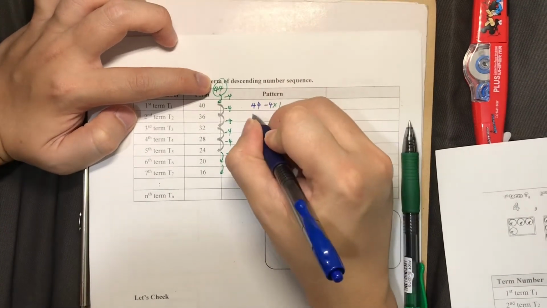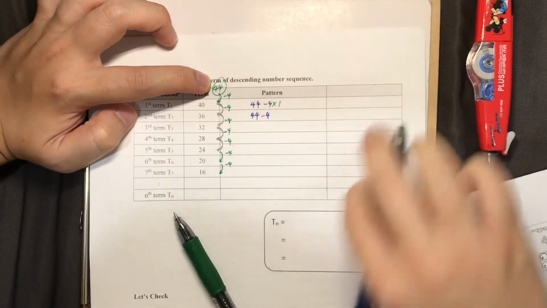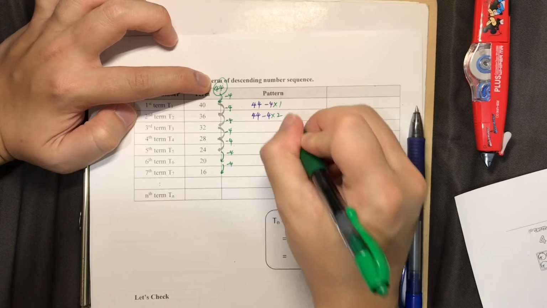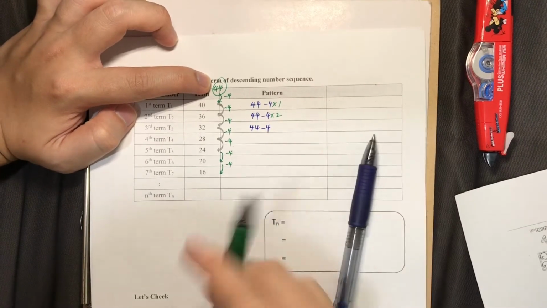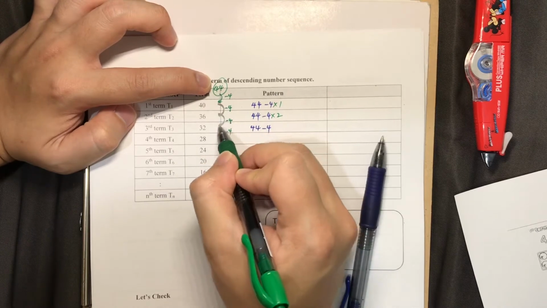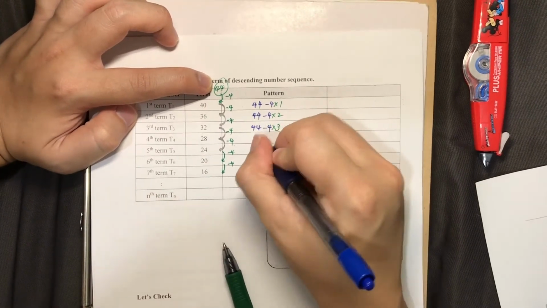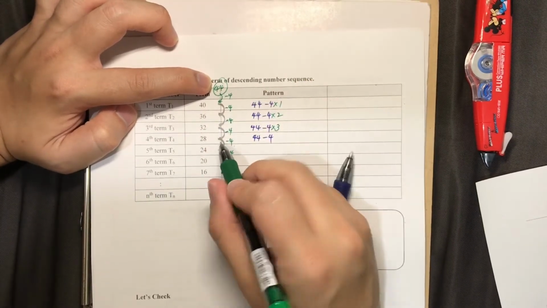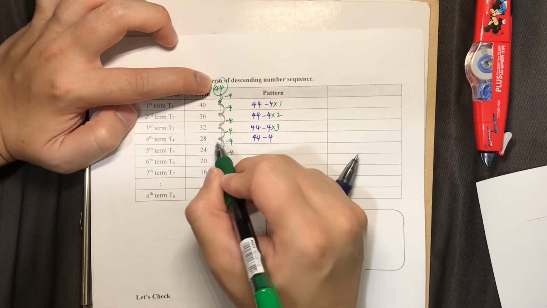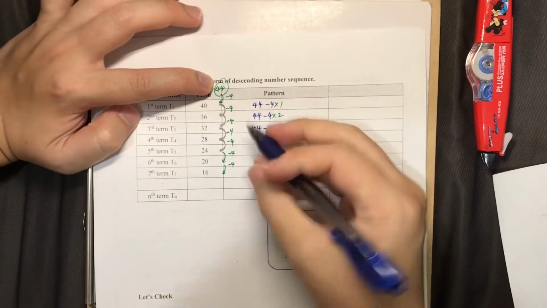Next one, from 44, how do I get to 36? I will minus 4 how many times? Minus 4 two times, times 2. Next one, 44 minus 4, but how many times? 1 time, 2 times, 3 times, so times 3. Next, from 44 to 28, 1 time, 2 times, 3 times, 4 times, so times 4.